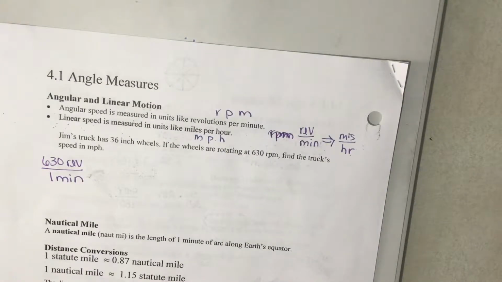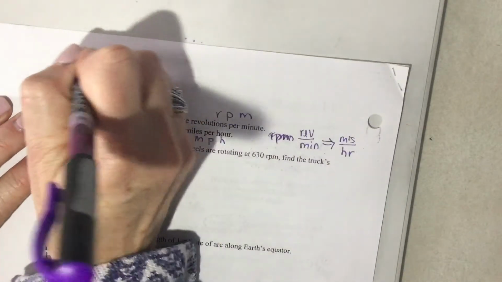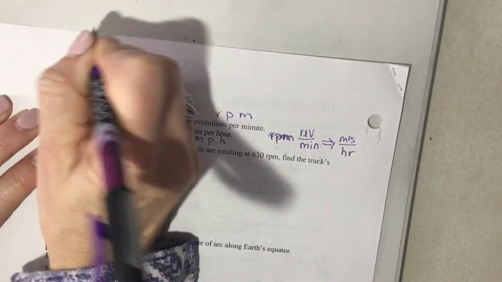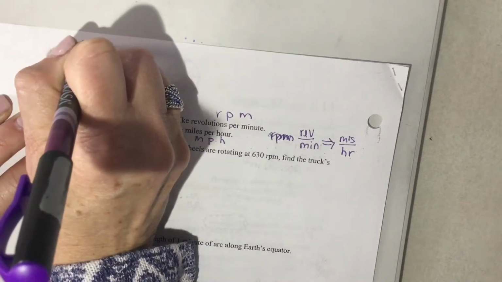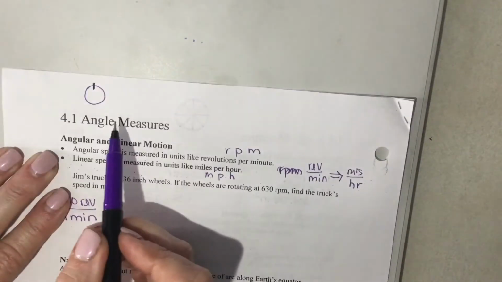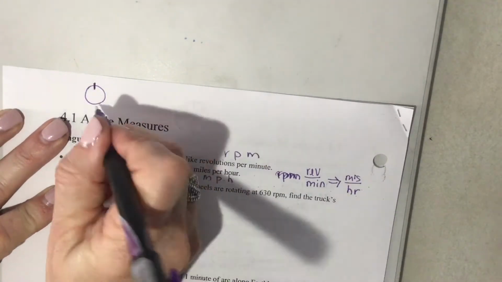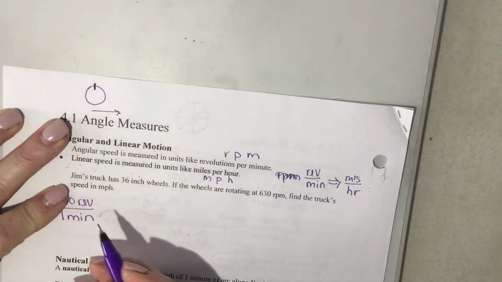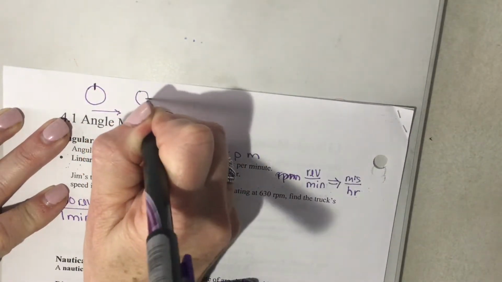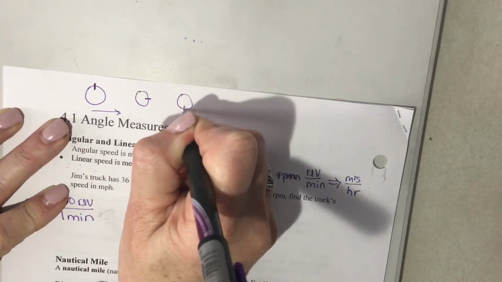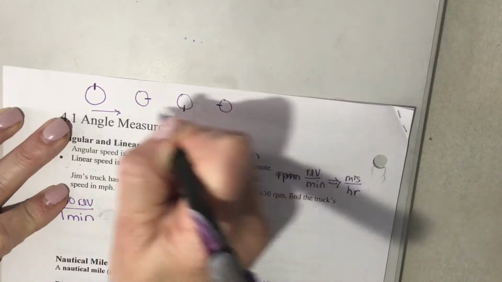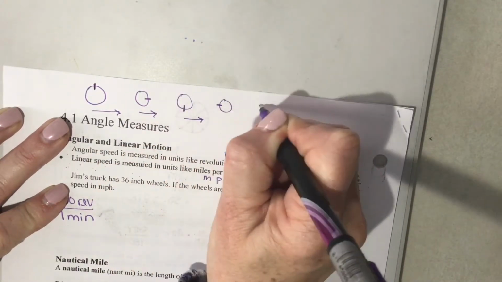Okay, now I want to pause just for a second. If you have a wheel, and I mark it at a spot right here, and that wheel is moving forward. Now that mark is here, and now the mark's down here. Now the mark's here as it continues to move forward.